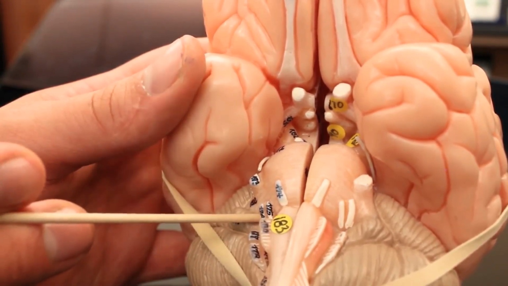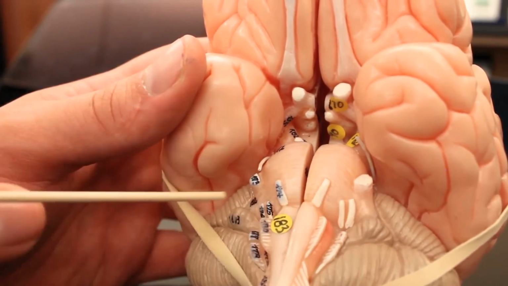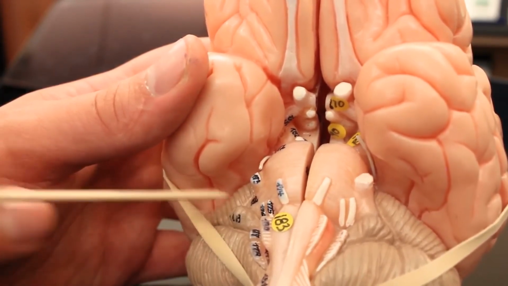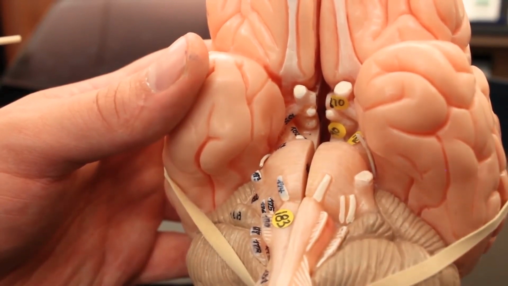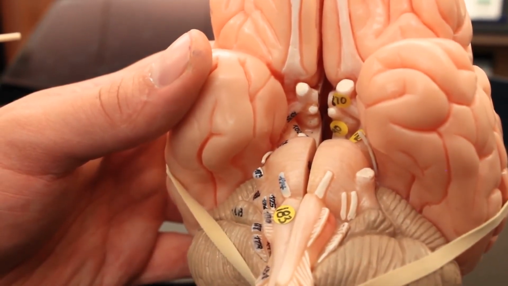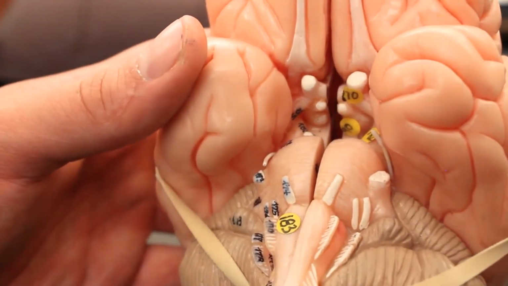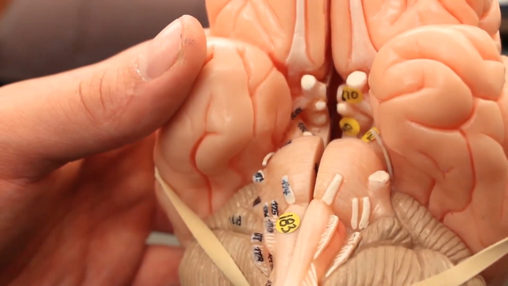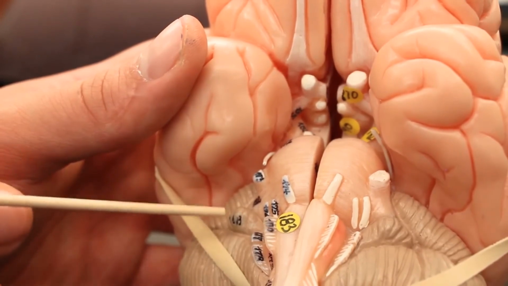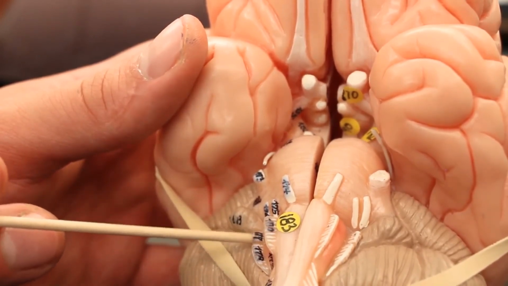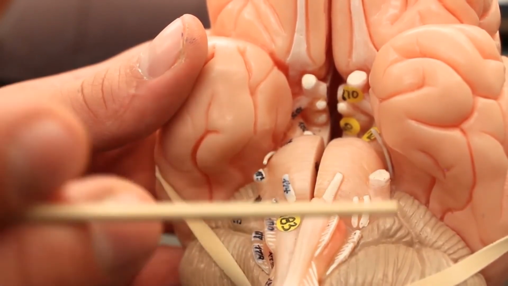Then if we go over here to the edge, that one right there, and this one right there on that edge, that is actually called the vestibulocochlear nerve. And the vestibulocochlear nerve, he also runs through the internal acoustic meatus, and he basically carries dynamic and static equilibrium and just general sound and hearing. And that's that guy.